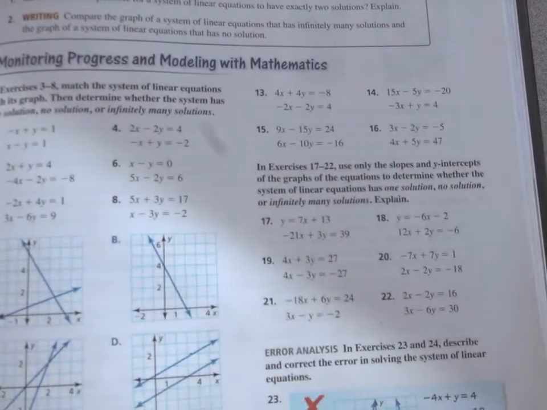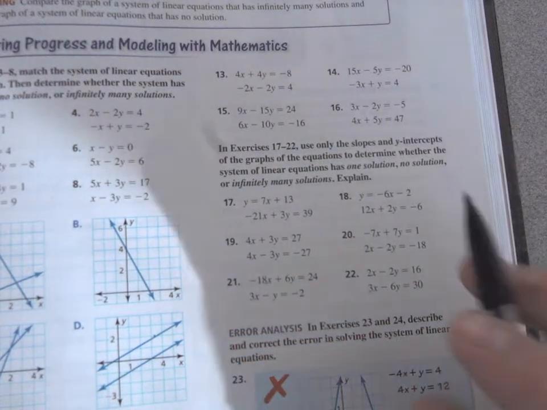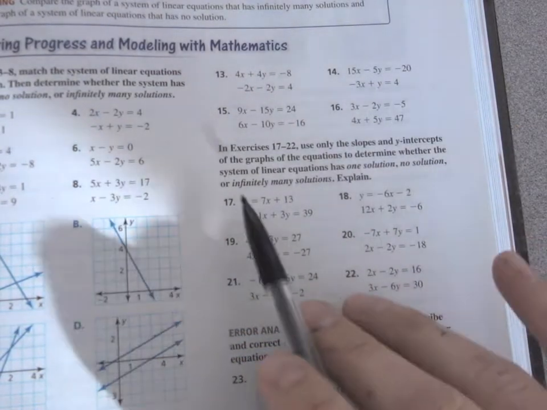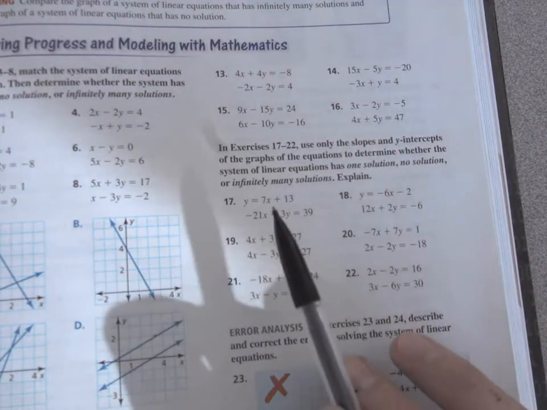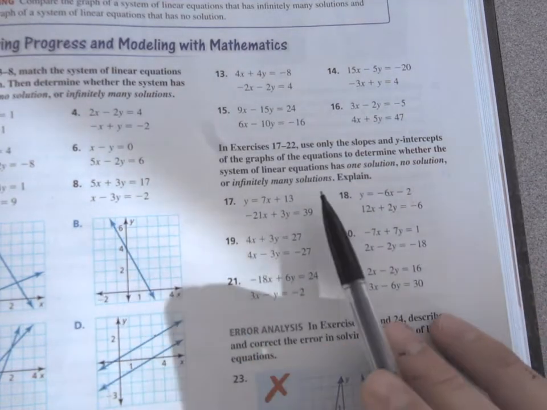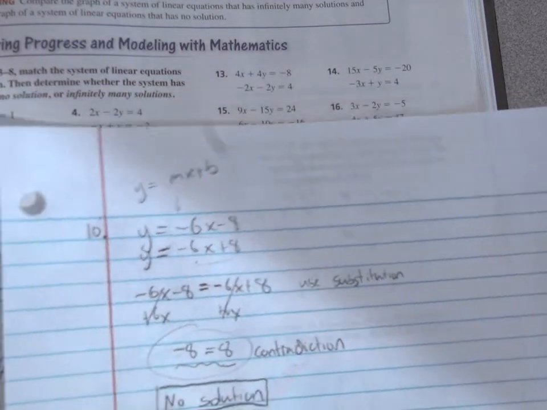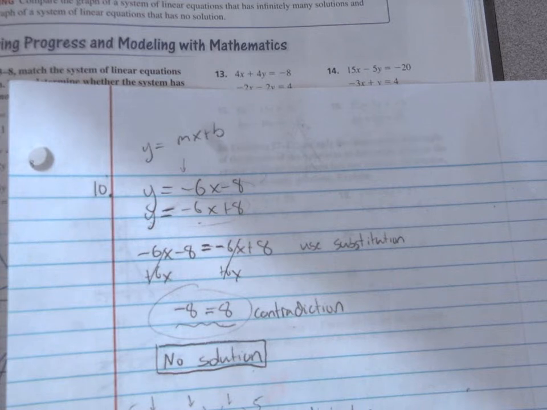Okay, the next section is right here. So in this section it says use only the slopes and y-intercepts of the graphs of the equations to determine whether the system of linear equations has one solution, no solution, or infinitely many solutions. Okay. Now let's go back to one of the problems we talked about just a second ago. Okay, number 10. This was the first one we did.